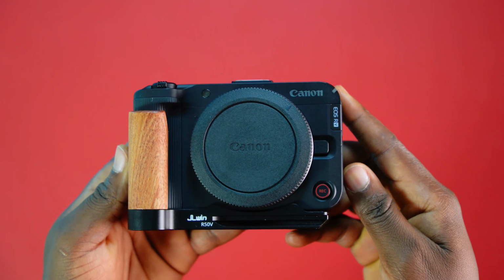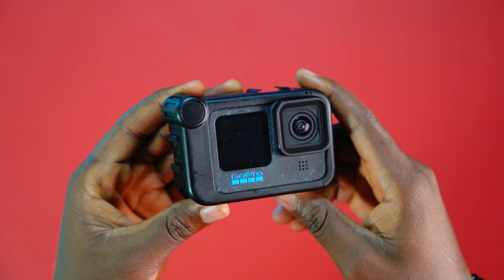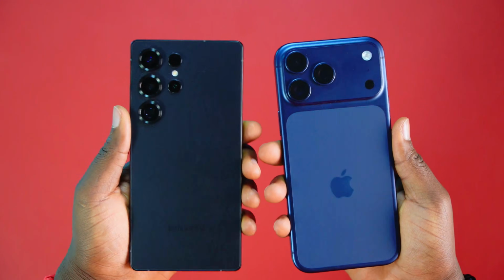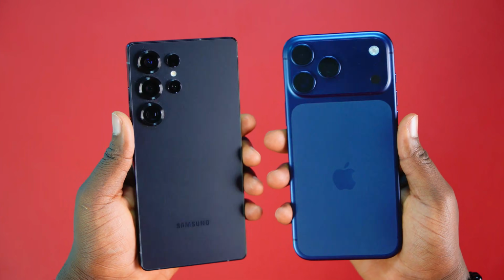For hybrid shooting, I also use the Canon i50V, which I recently got. For behind-the-scenes content, when I'm on the job or whenever I go out, I solely rely on the GoPro Hero 12. And for optional photography and videography on the go, I use my Samsung Galaxy S25 Ultra as well as my iPhone 17 Pro Max.